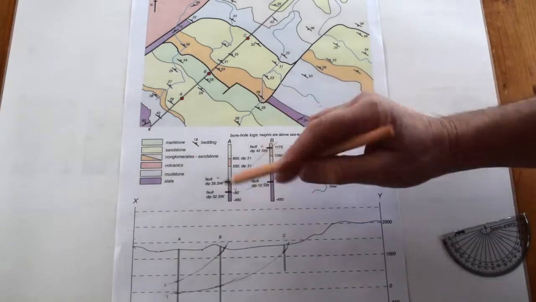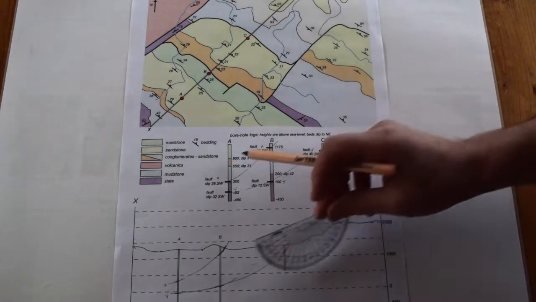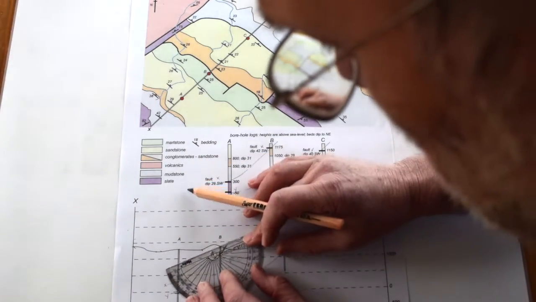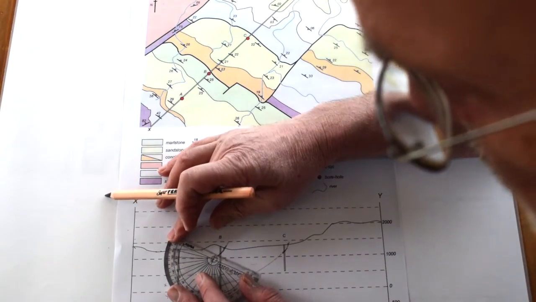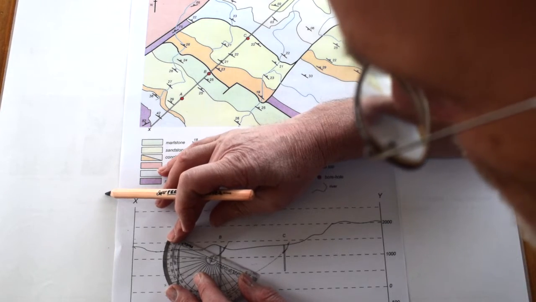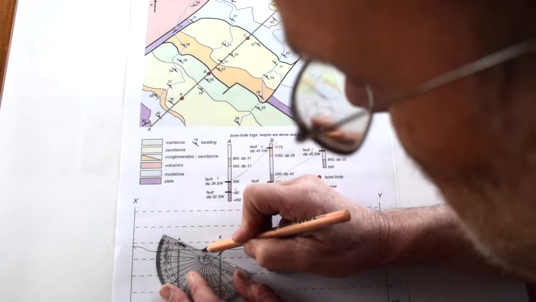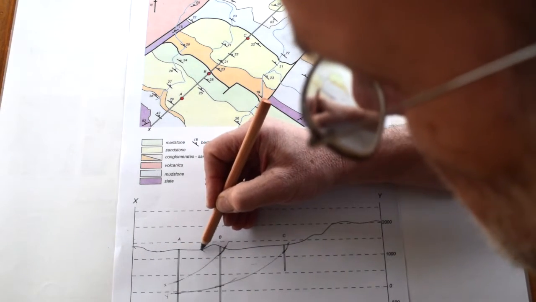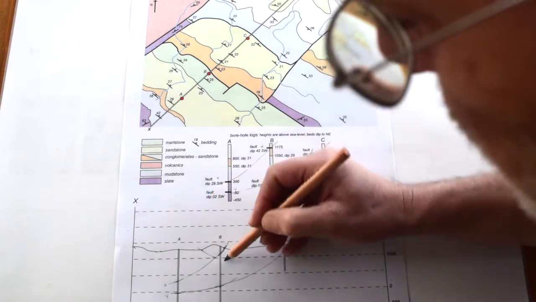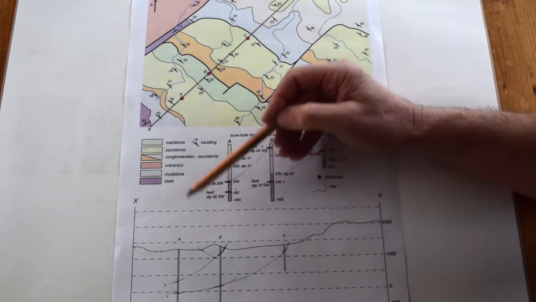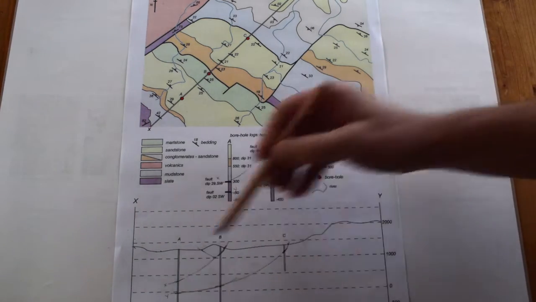So let's plot in the boundary between the sandstone and the mudstone. The dip is 25 degrees, so I'll just take my protractor into here, dipping this way. 25 degrees puts me there. Just line it all up. 25 degrees, there's the dip at the surface. So this unit comes down against the fault here. So we've got a cut off in the hanging wall to the fault of the boundary between the mudstone and the sandstone. Mudstone, sandstone. Just there.